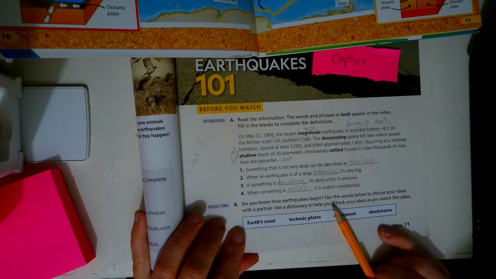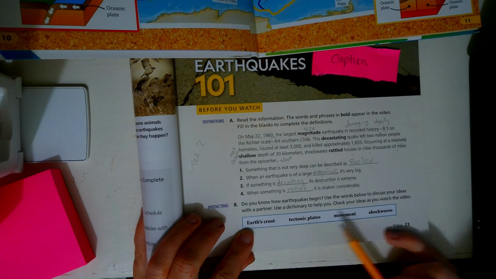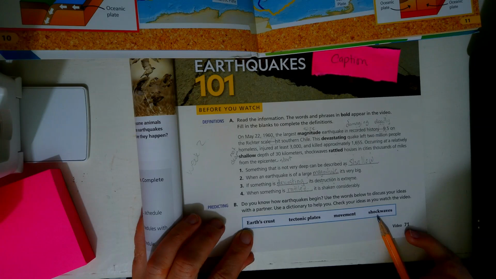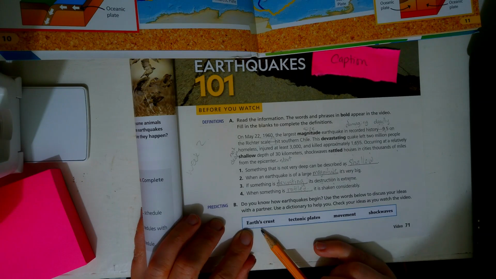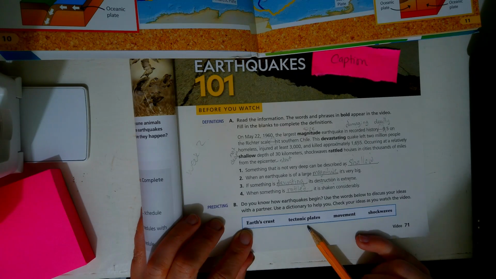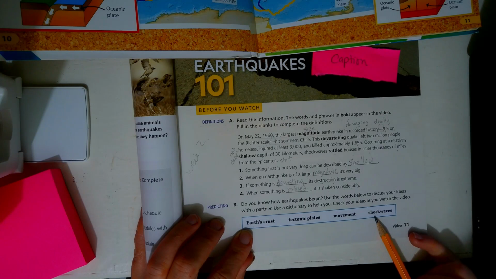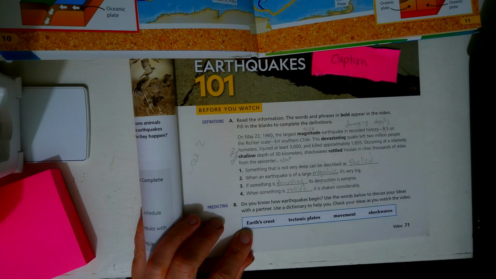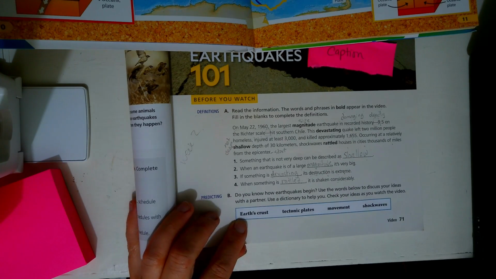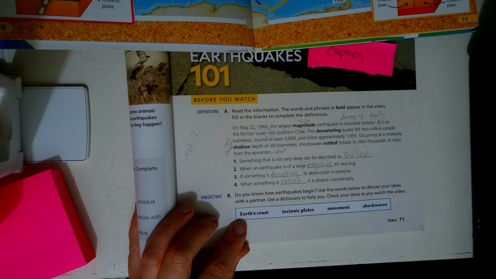I want you to pause the video and see if you can explain how earthquakes happen using these words. Earth's crust, tectonic plates, movement, and shock waves. Okay, so stop the video, practice a few times, and see if you can give a good explanation.